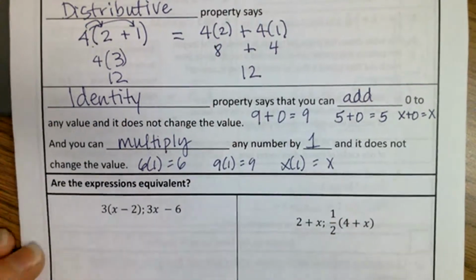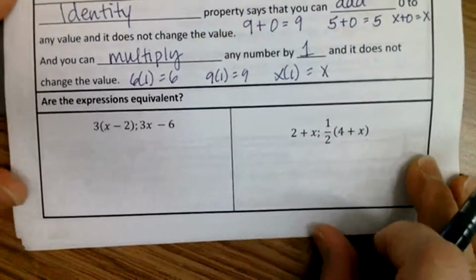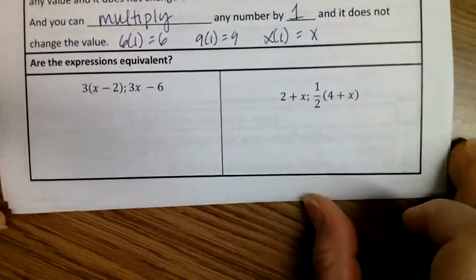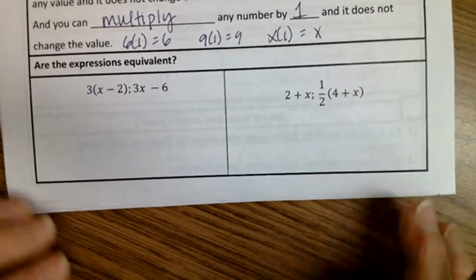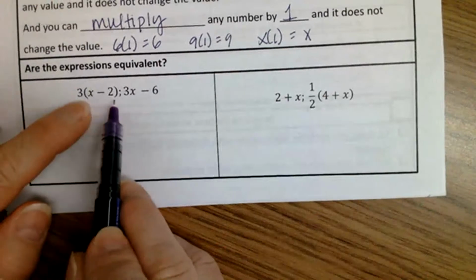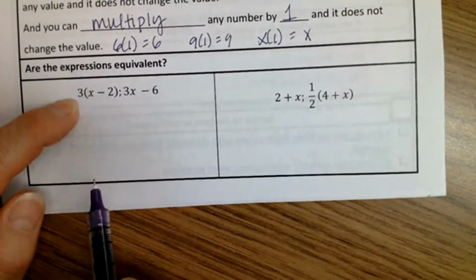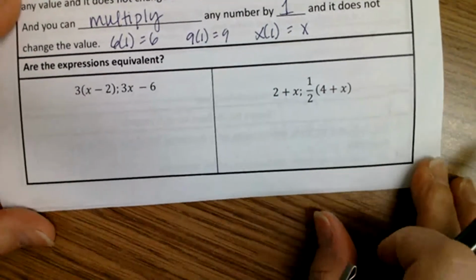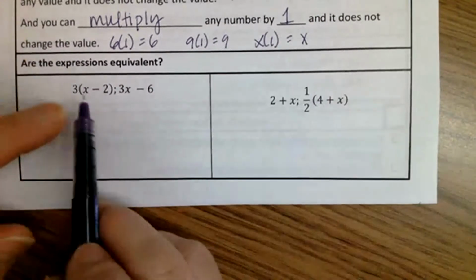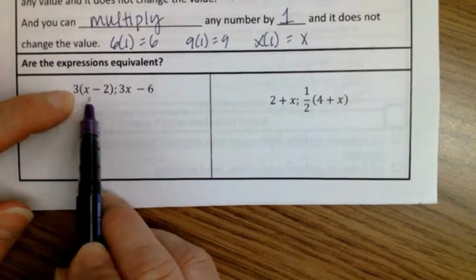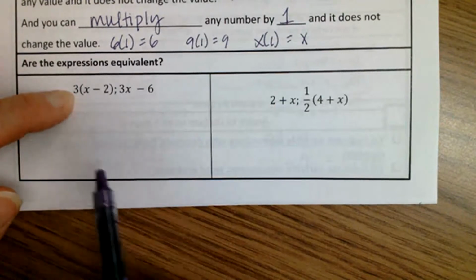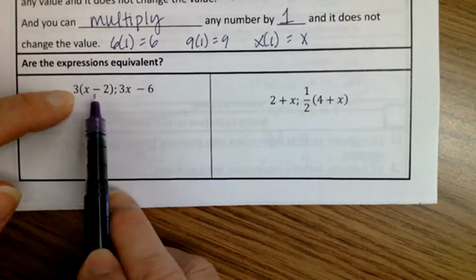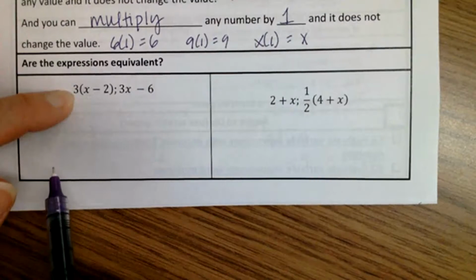Okay, let's see if these expressions are equivalent. As soon as I see a grouping with a number right in front of the parentheses, I know I'm going to use the distributive property, because that says 3 times some number inside here. And I can't actually do the subtraction because I don't know what x is.